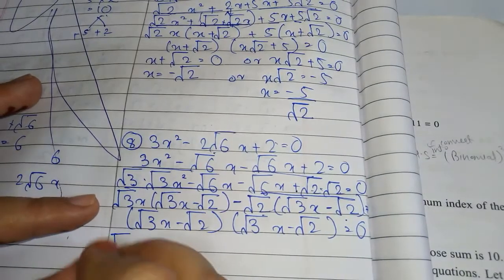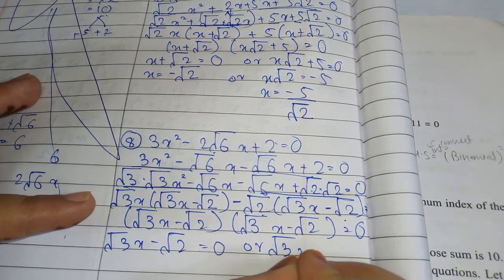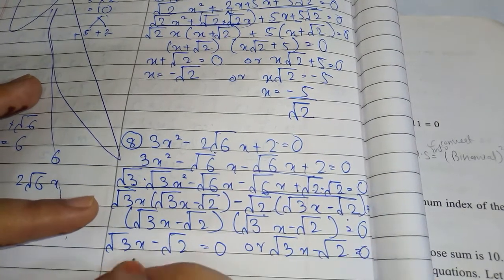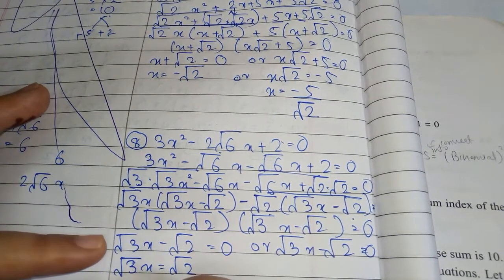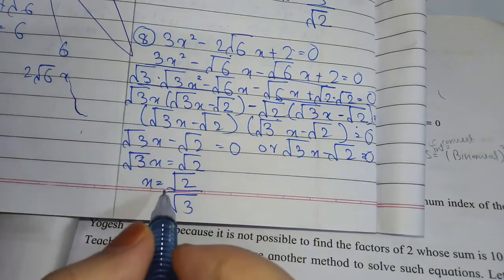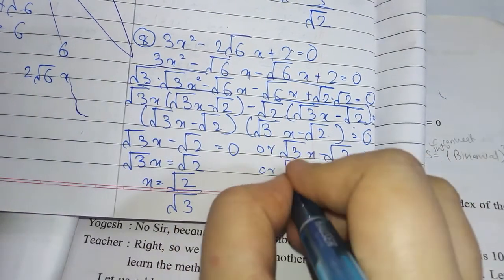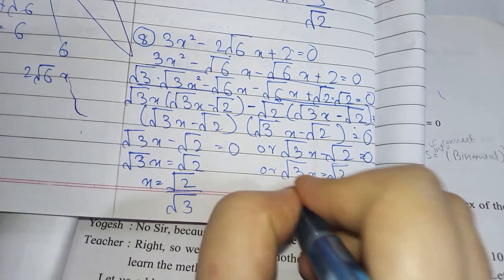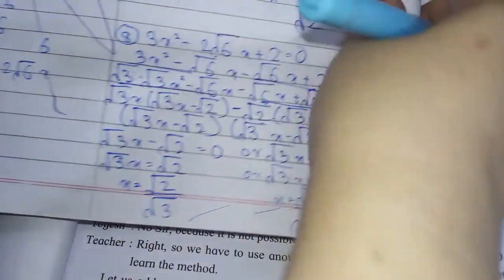Alright. Now here it will be √3x minus √2 equals 0, or √3x minus √2 equals 0. Now it will be √3x equals √2, so x equals √2 upon √3. So one root will be x equals √2 upon √3, and in the similar case we will get √3x equals √2, that means x equals √2 upon √3. So these are the two roots of the given quadratic equation.